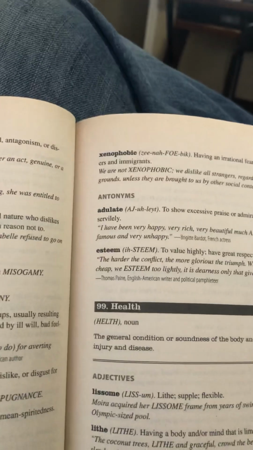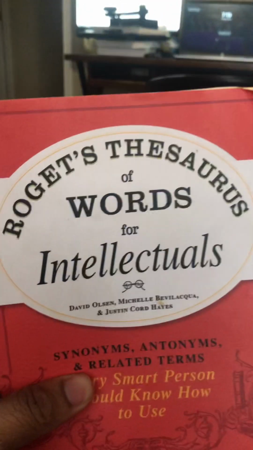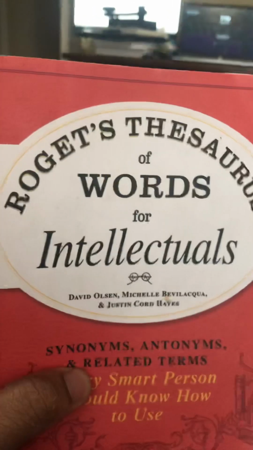All right, those are some words that you guys can use for hatred. If you ever get into a conversation where you want to sound smarter, pick up the Roget's Thesaurus of Words for Intellectuals and make yourself sound smarter by using big words.